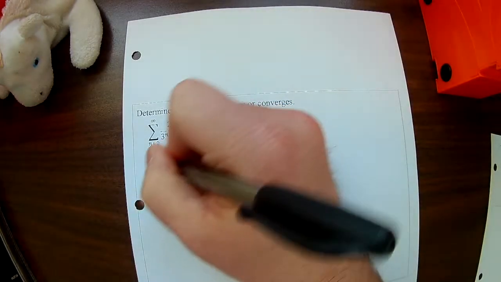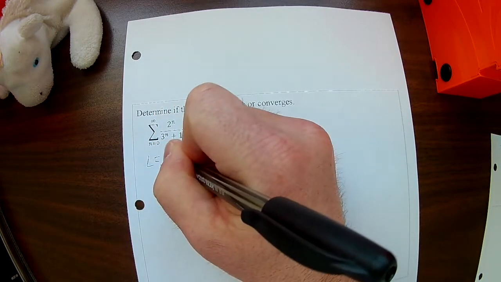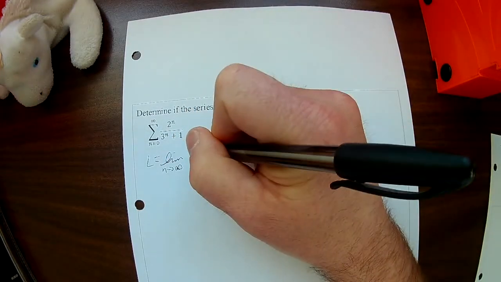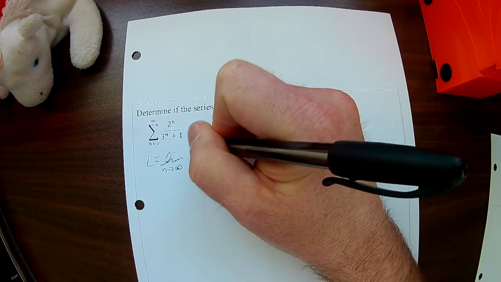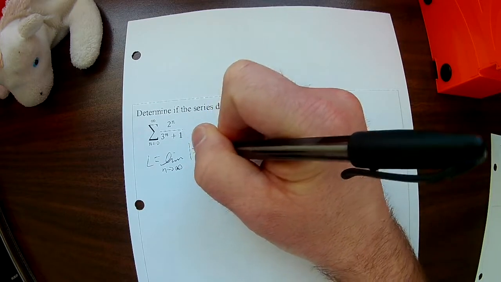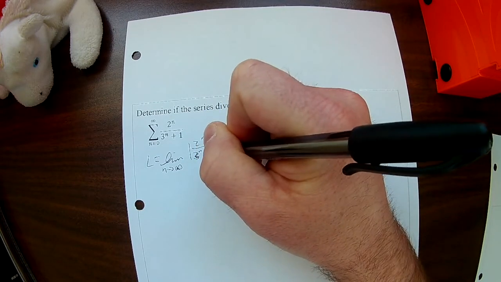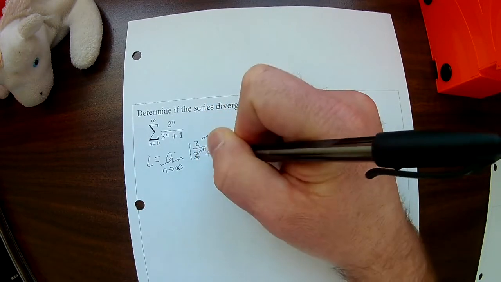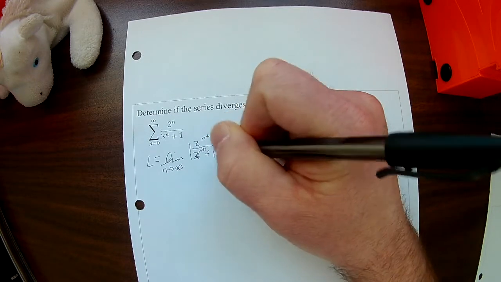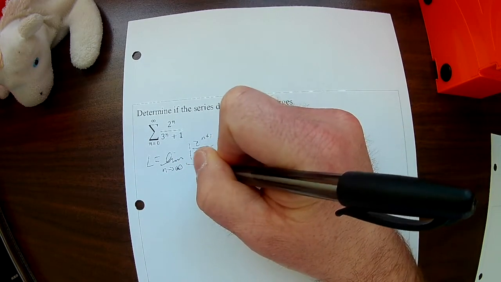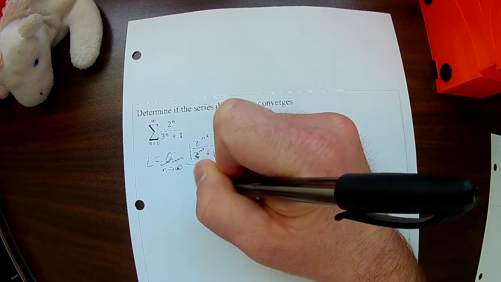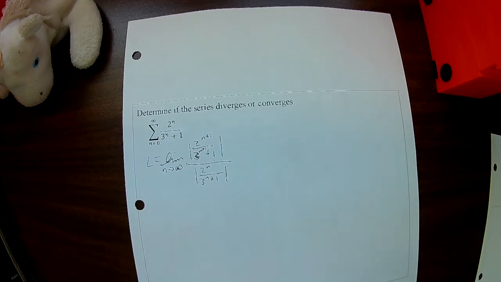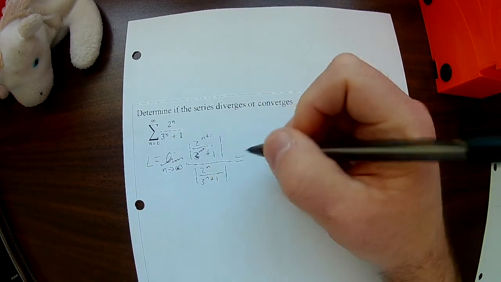Since this is in the ratio test part, I'm probably going to be doing this. Limit as n approaches infinity of... well, here, magnitude doesn't even make any sense in this case. So, the magnitude of 2 to the n plus 1 over 3 to the n plus 1 plus 1, over the magnitude of 2 to the n over 3 to the n plus 1. A sub n plus 1 over a sub n.